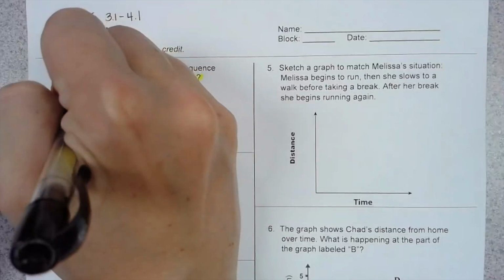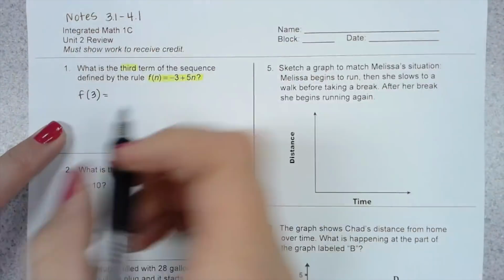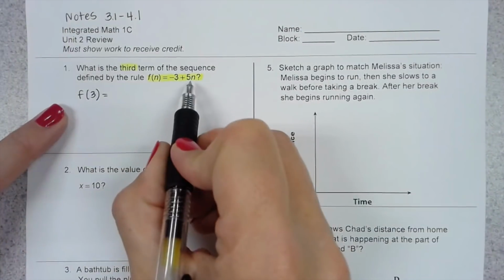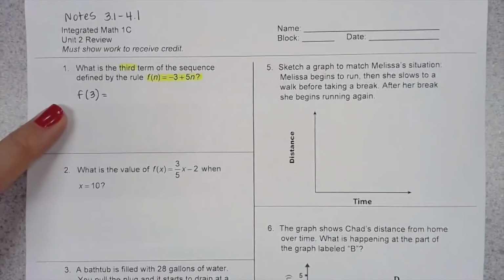So to find the third number in the list, we're going to say f of 3 is equal to. So this 3 just means I'm plugging in a 3, and then I'm going to be plugging it in over here. Let me adjust the camera so it hopefully stops focusing on us. There we go.